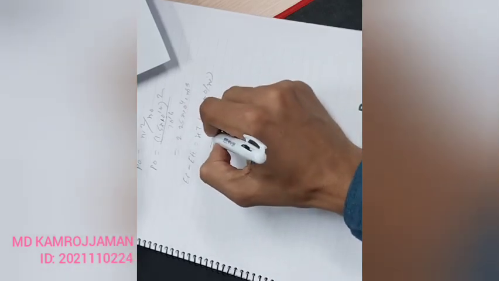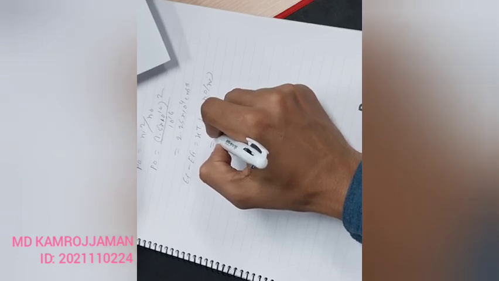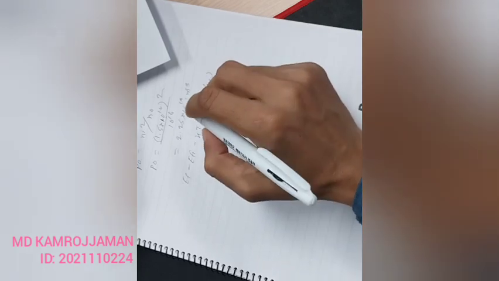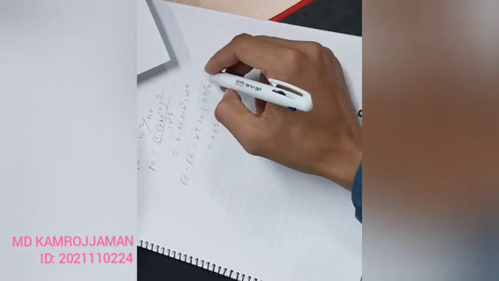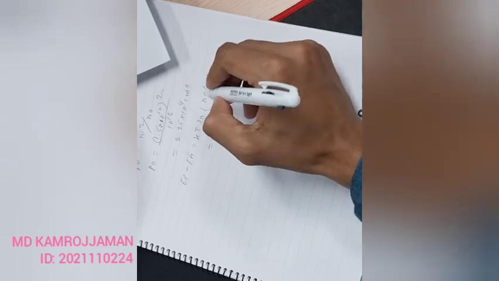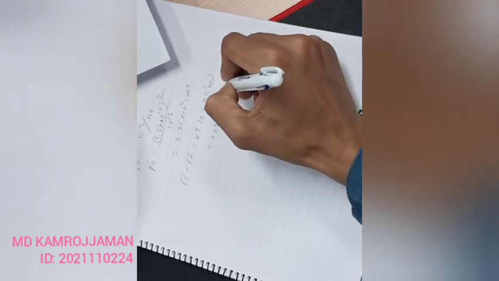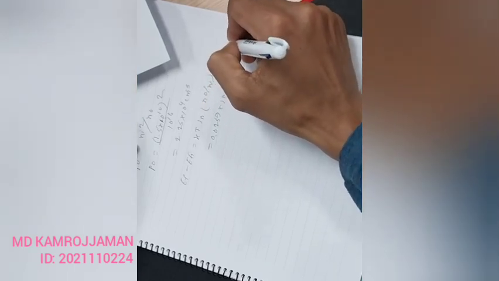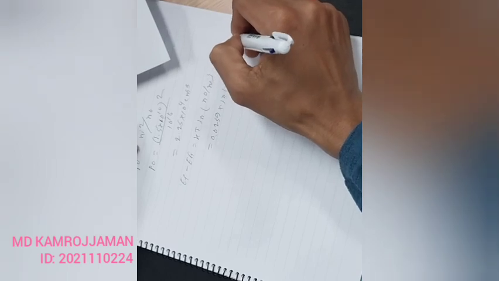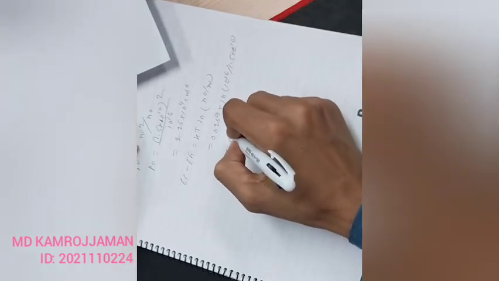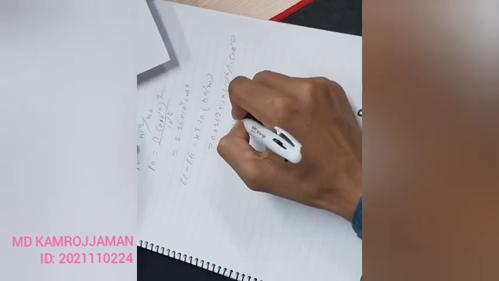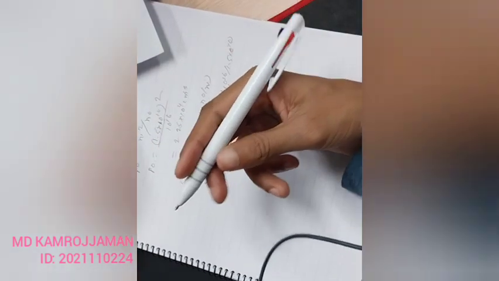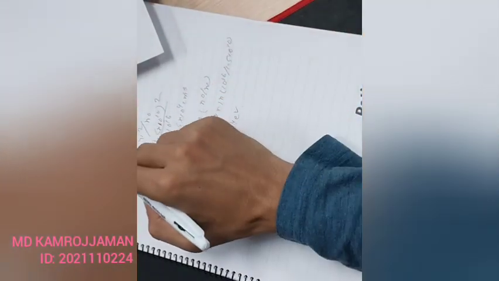Now just put this value here. So this is the Fermi level for N equal 10 to the 16.